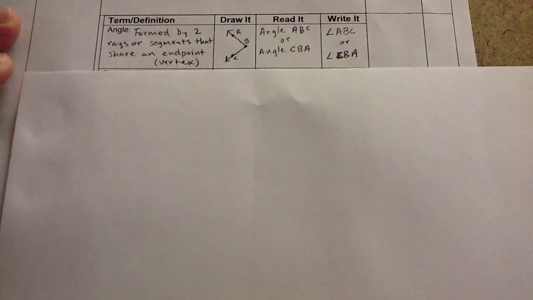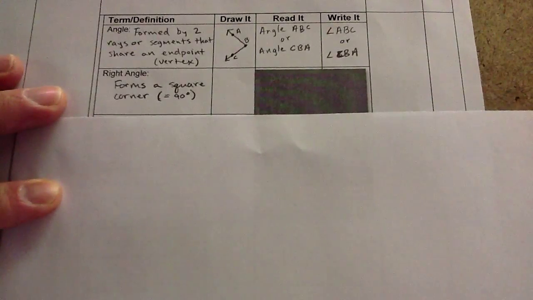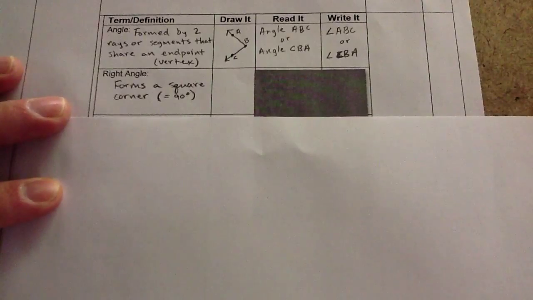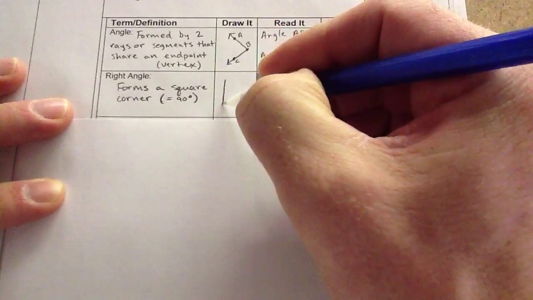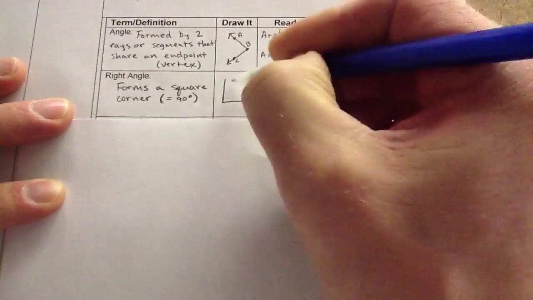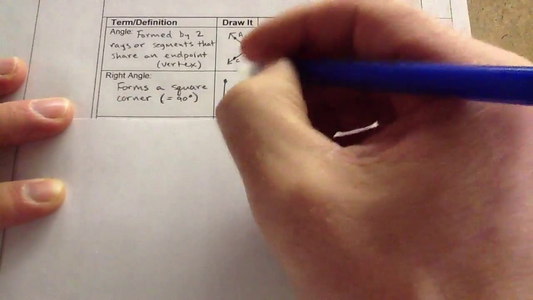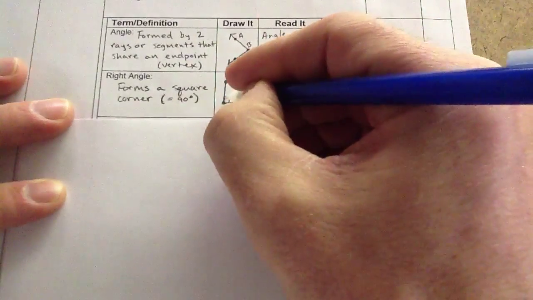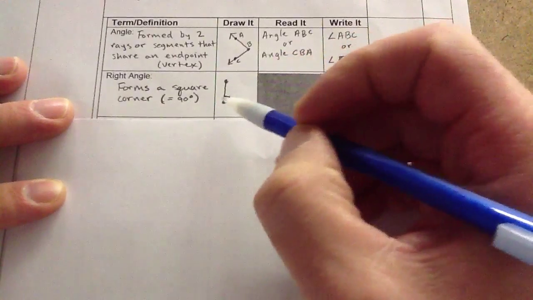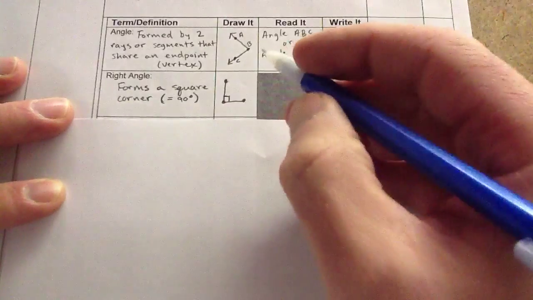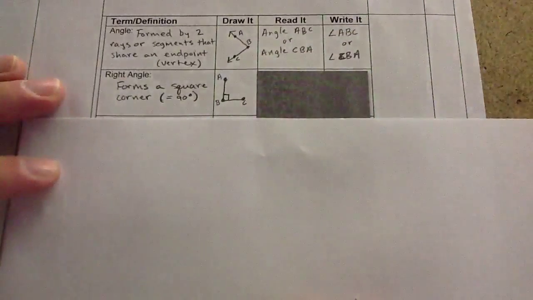Alright, let's take a look at three different types of angles. Let's start with a right angle. Now a right angle forms a square corner, and you show that by putting a little box in the corner. So if we were to draw this, and we'll do line segments this time, this would be a right angle. And how do we know? Well, we put that little box, and that is a guarantee to anybody who looks at this that this is a right angle. Now, that little box says that it is at 90 degrees exactly. So we can list these A, B, C as well.